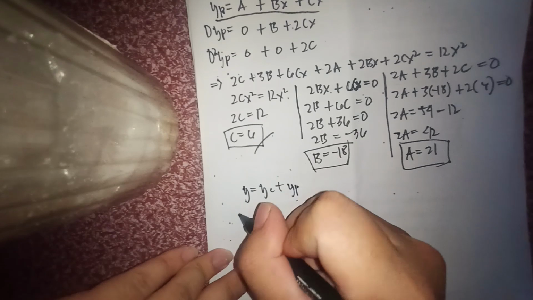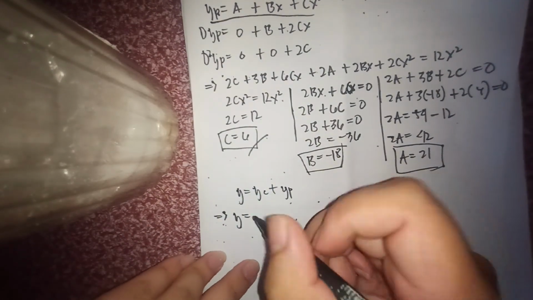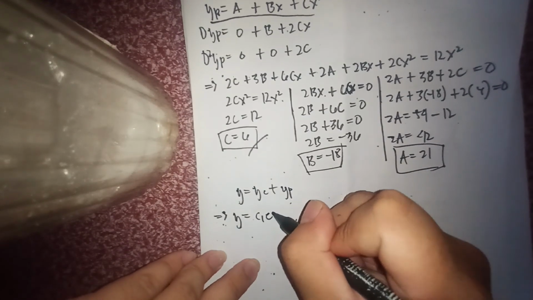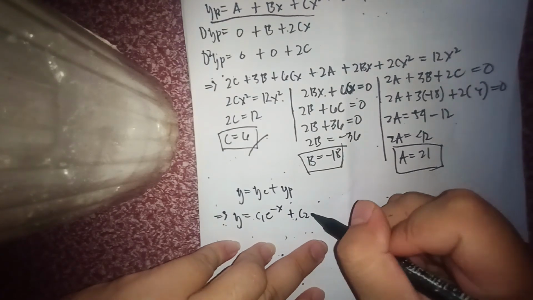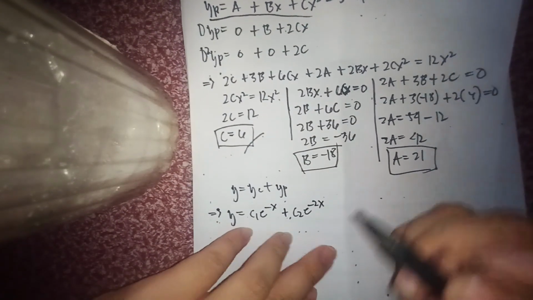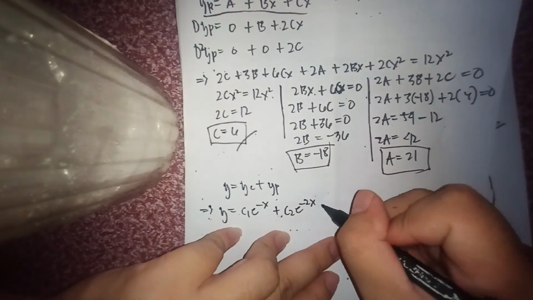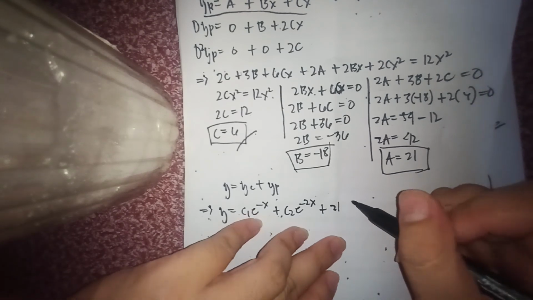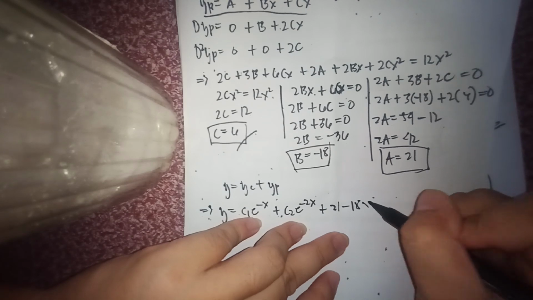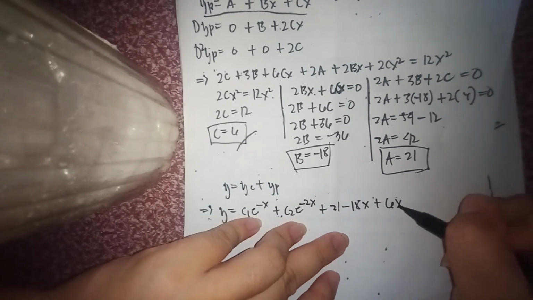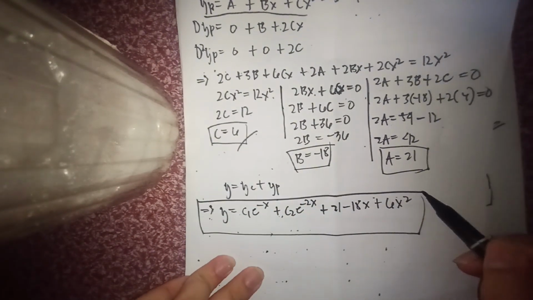So we have the final answer y: c1 e raised to negative x plus c2 e raised to negative 2x plus the value of yp, which is 21 minus 18x plus 6x squared. So this is now our final answer.